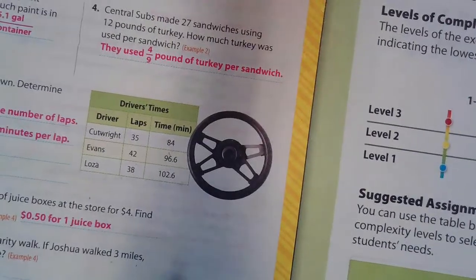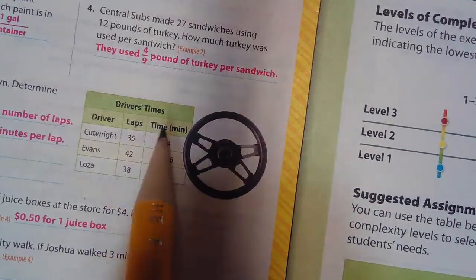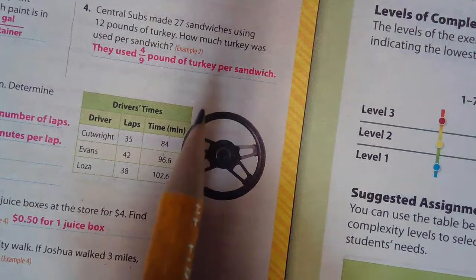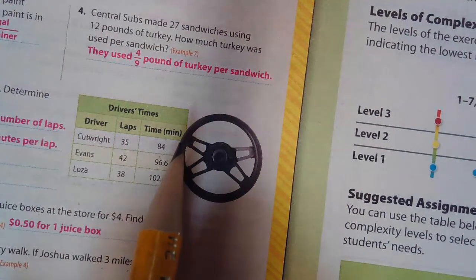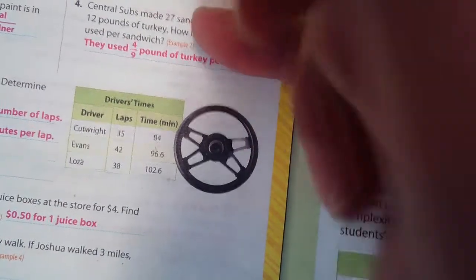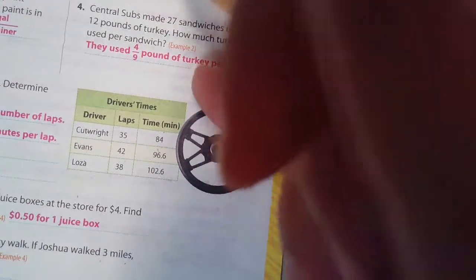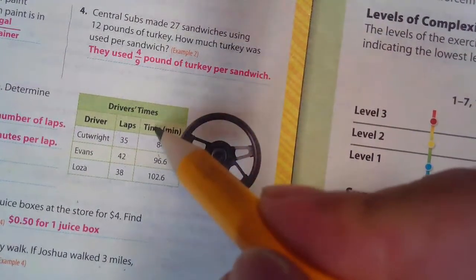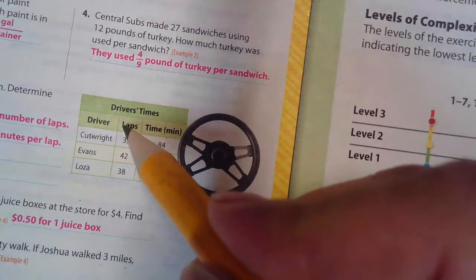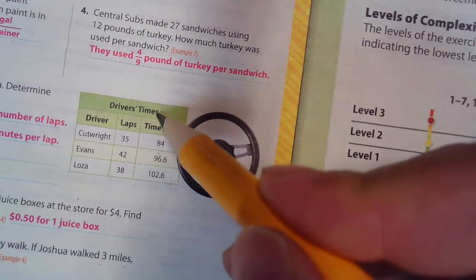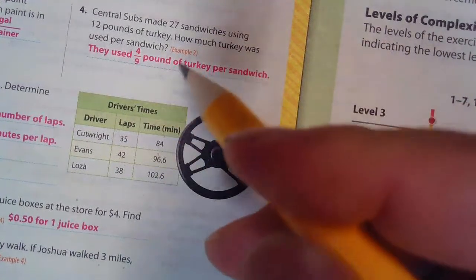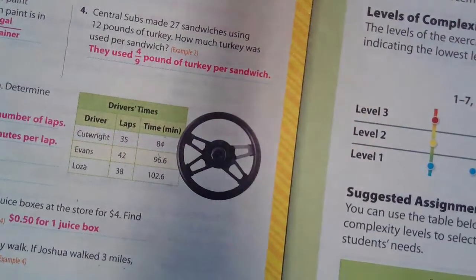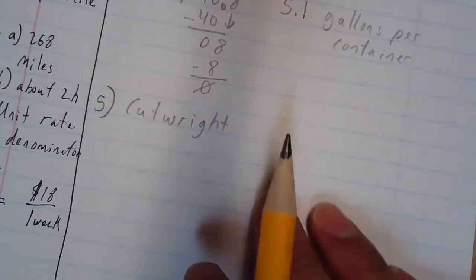Now, you got to know how to set this up. Will laps be the denominator or will time be the denominator? To figure out how fast someone went around the track, you want to know the time per lap. So it sounds to me that the time should be the numerator and laps should be the denominator. Time and then laps. Because again, it would be minutes per lap. So we're trying to figure out who went the fastest per lap.